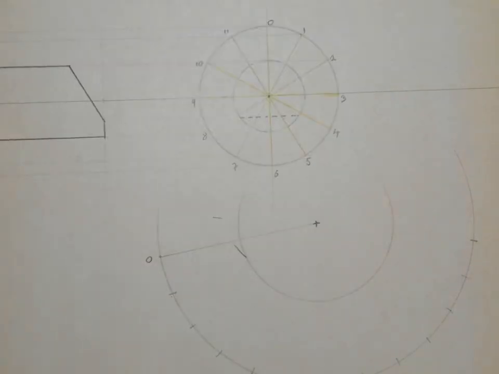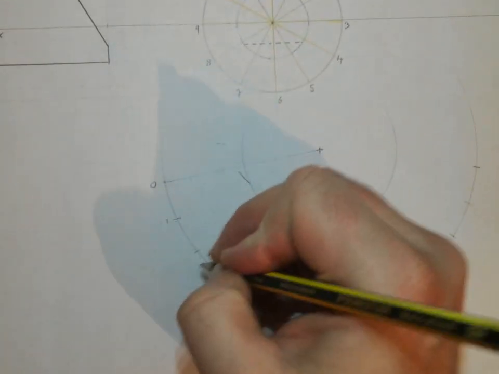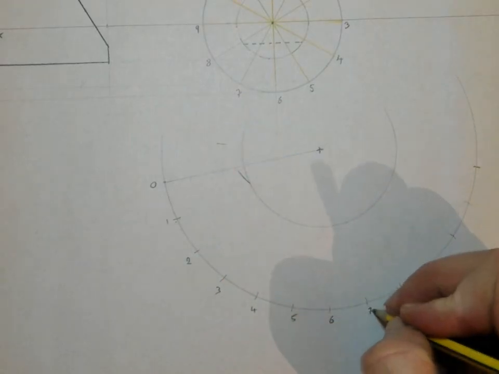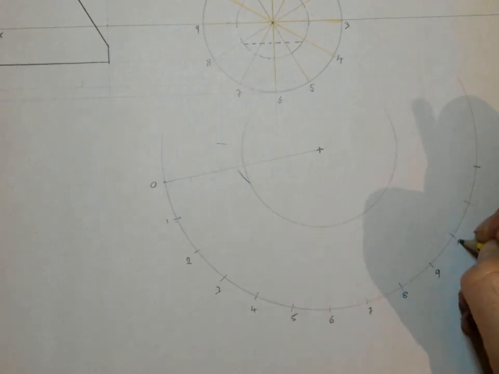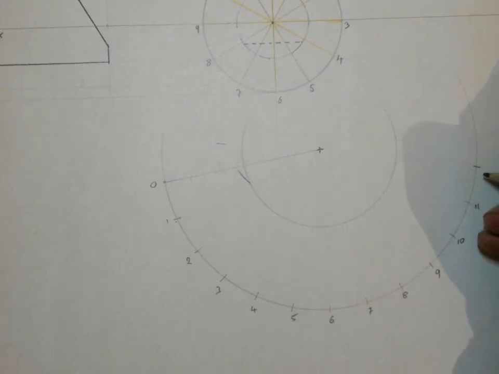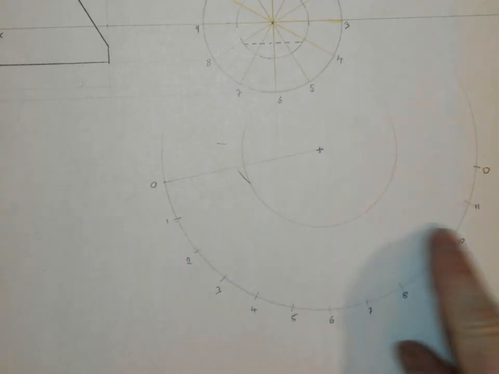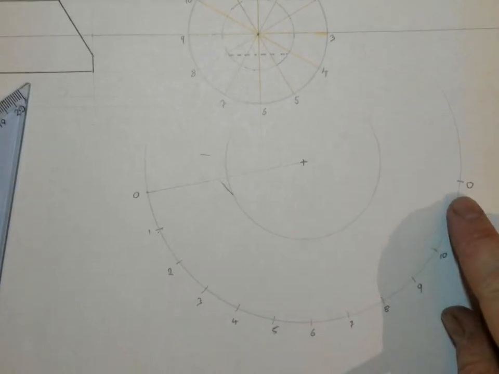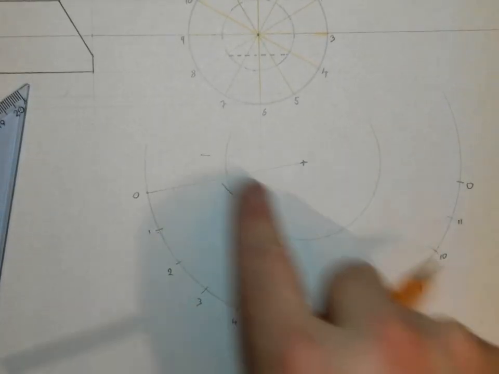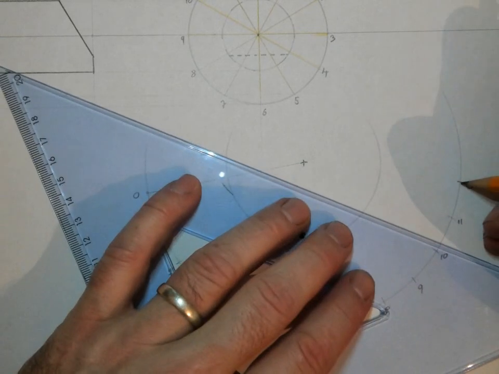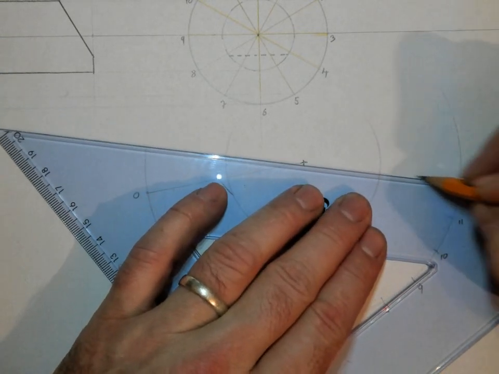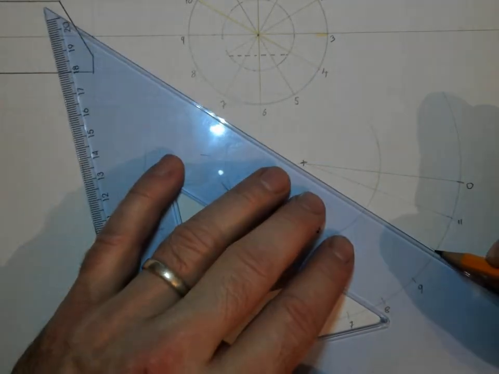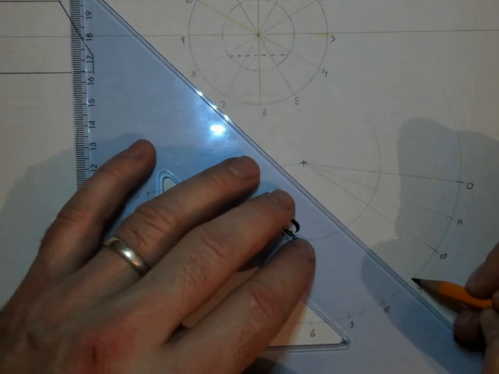And again, I'm going to index these. 1, 2, 3, 4, 5, 6, 7, 8, 9, 10, 11, and 12, or back to 0. Okay? So in doing that, that finds the end, or the edge that joins on to this edge here. So I can join 0 to the vertex, and all those other points are joined back to the vertex or the center of the arc.